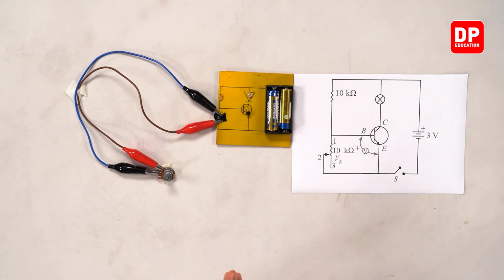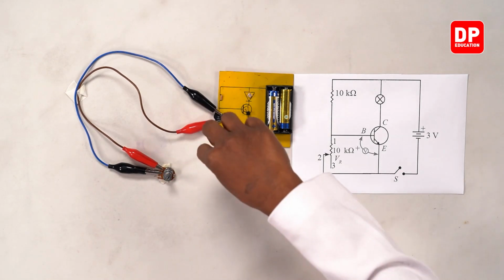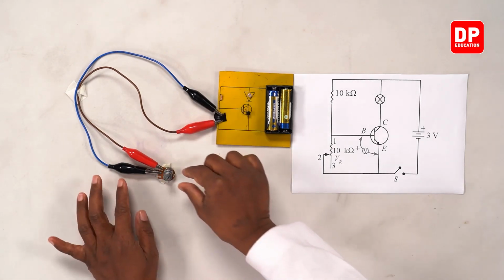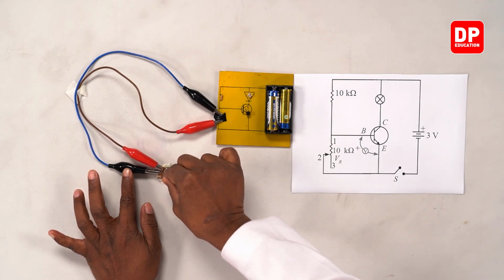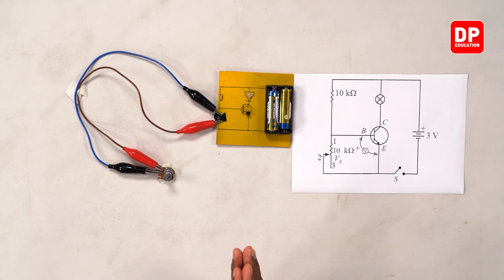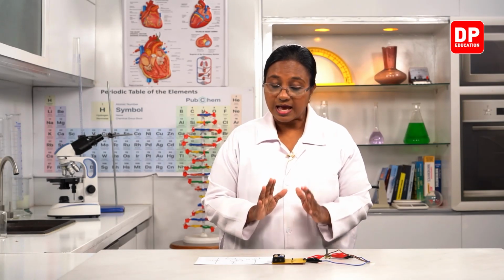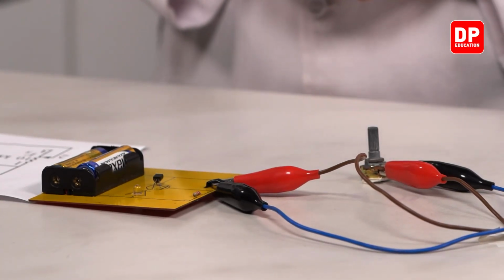Now what we will try to do is, first we need to have the volume controller turned extremely to the right side. Now here you can see I cannot turn it anymore. I have turned it extremely to the right side. Then of course the resistance is very less. So when the resistance is very less, there is no current flowing through the transistor. So that is why the bulb does not light. Here you can see the bulb does not light.